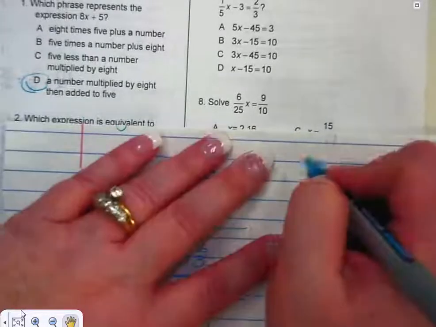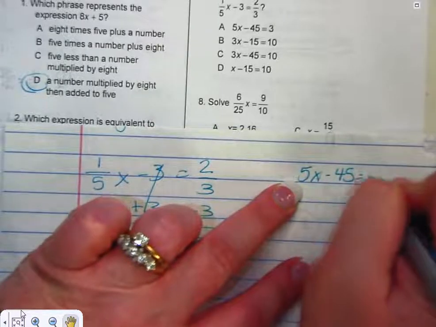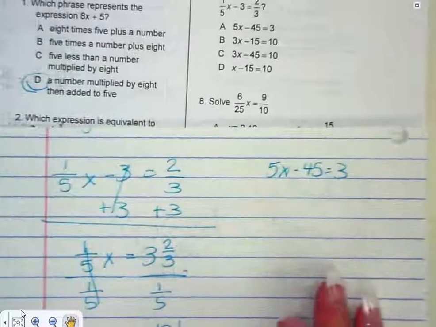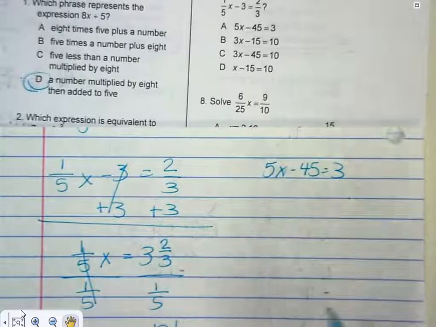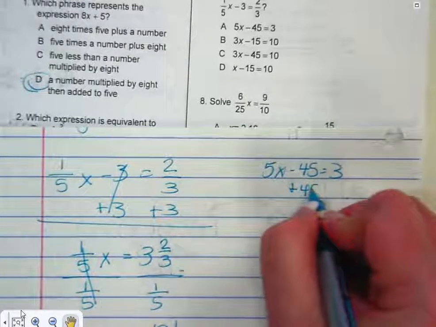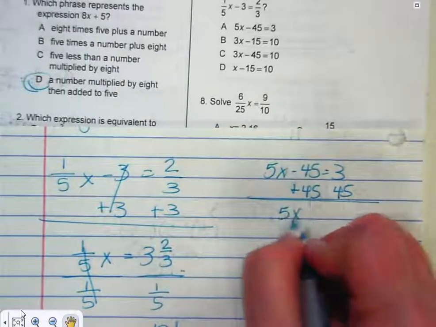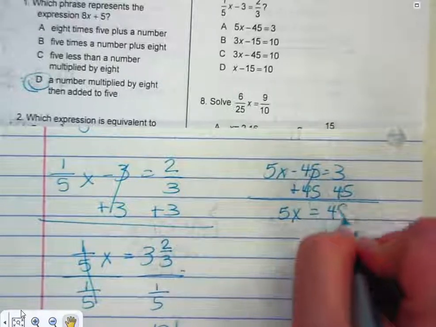Okay, so let's do A. 5x minus 45 equals 3. What do I do first? Add 45 to both sides. And you're left with 5x equals 48.